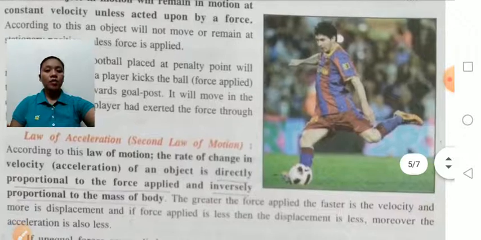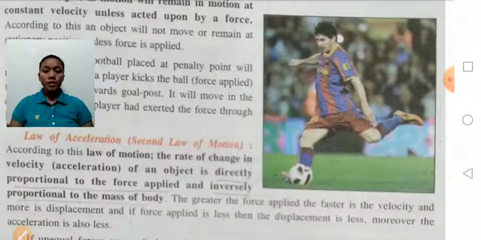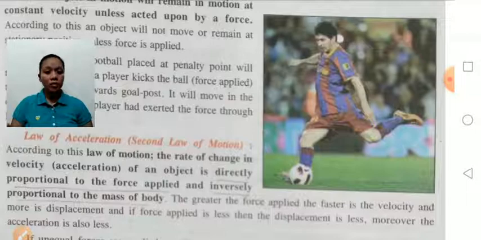Second law of motion, also known as the law of acceleration. According to this law, the rate of change in velocity, that is acceleration, of an object is directly proportional to the force applied and inversely proportional to the mass of the body.